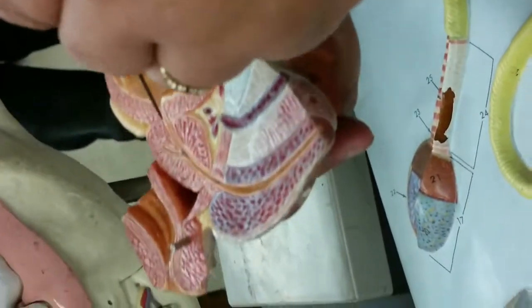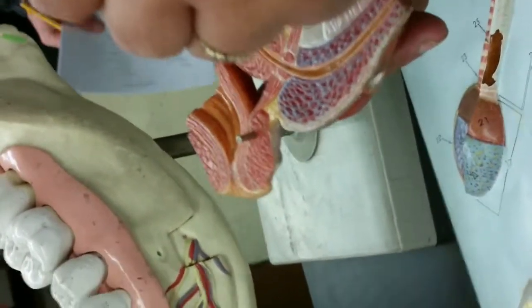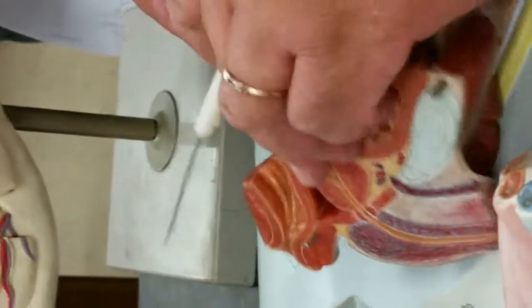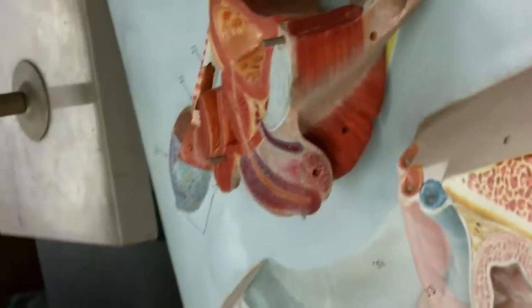So let's look at the other half. Again, here is the urinary bladder. Here is the prostate gland, prostatic urethra, membranous urethra, spongy urethra. Again, this is the seminal vesicle. You're seeing the prostate gland when you cut it in two. Any questions on the male reproductive system?